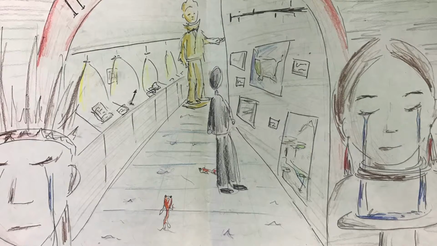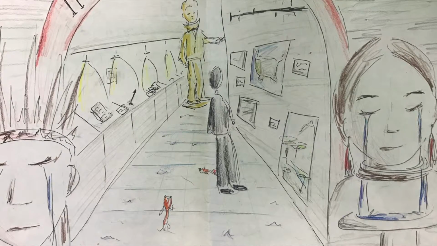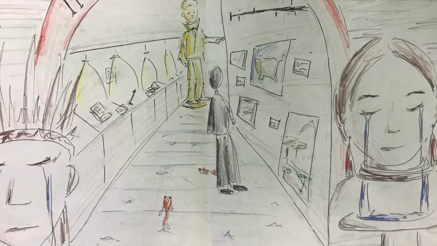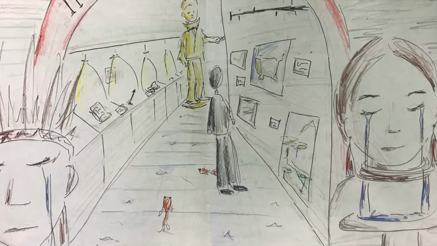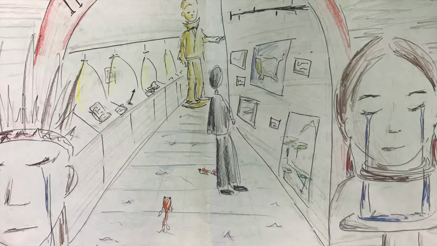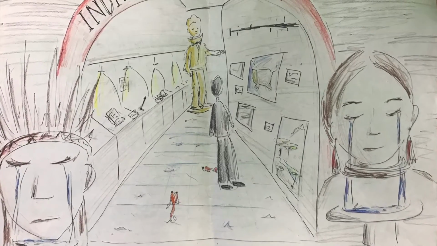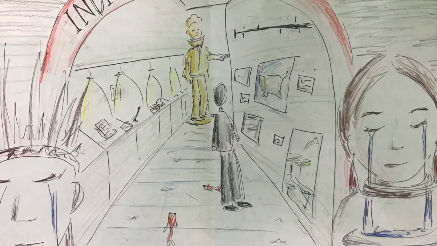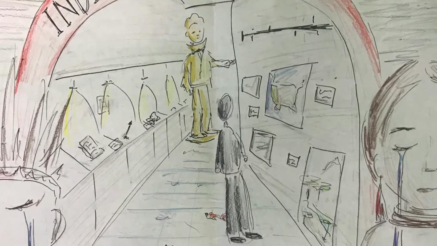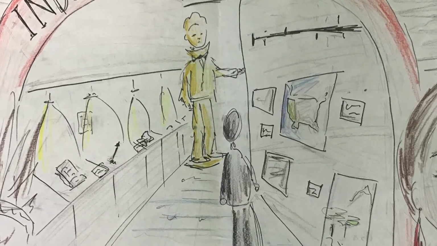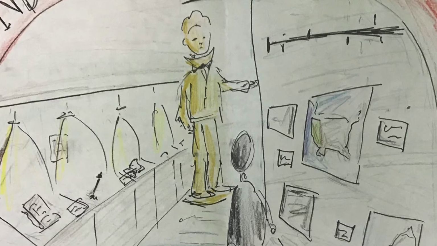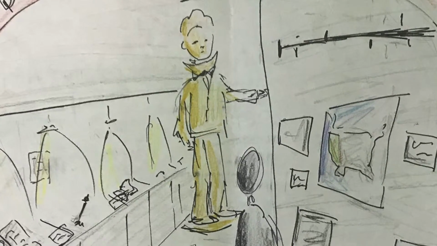At the end of the first hallway on Wall A, we will have an exact copy of the Indian Removal Act, which was signed by Andrew Jackson on May 28th of 1830. At the first corner of our exhibit, at the cross between Wall A and Wall B, is a statue of Andrew Jackson, the 7th President of the United States, who is the perpetrator of Indian removal.